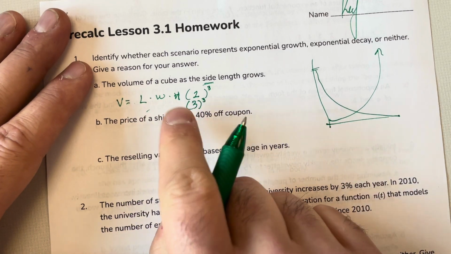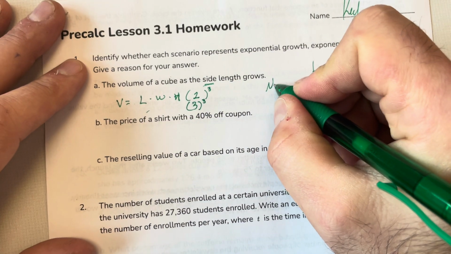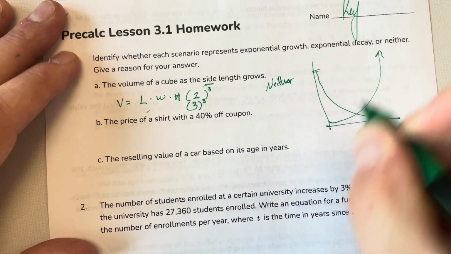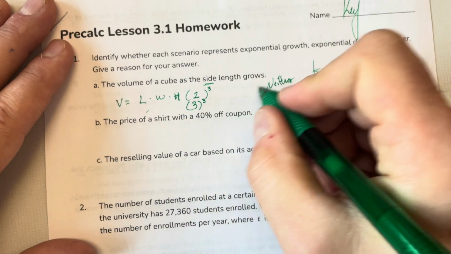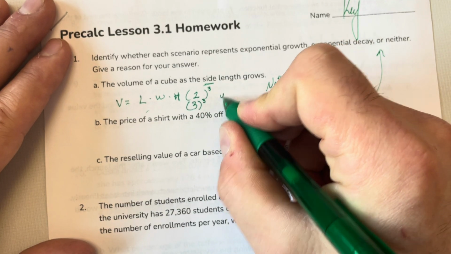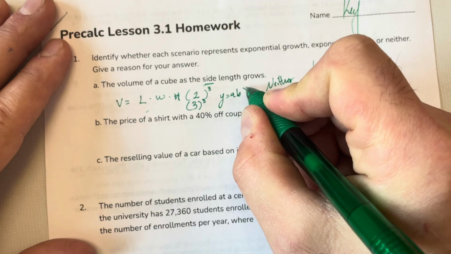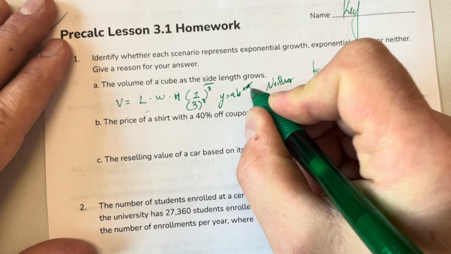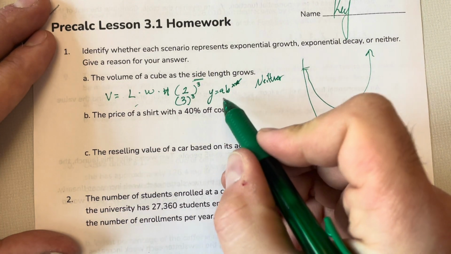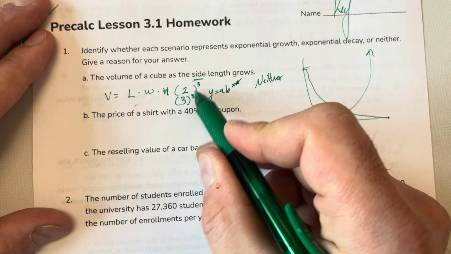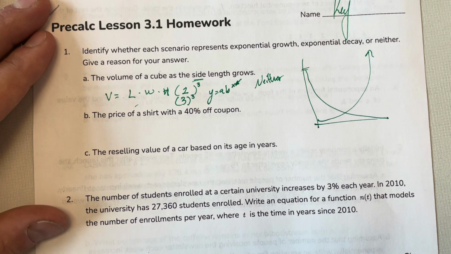Yeah, all right, so when I look at this one, it feels like it's a neither, because when we think about it, the variable in y equals a times b to the x needs to be there. The thing that needs to change needs to be the power, and what I'm seeing is the base is the part that's changing, not the power. The power is staying the same every time.